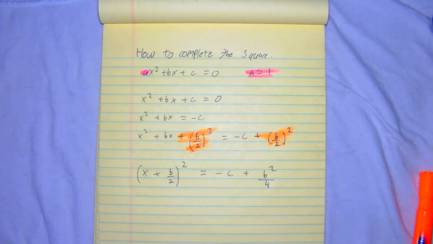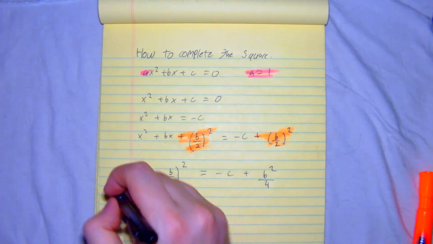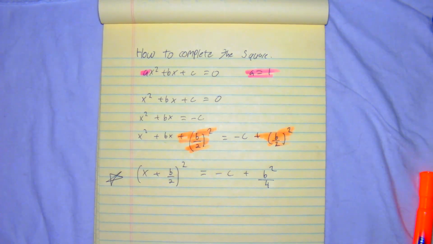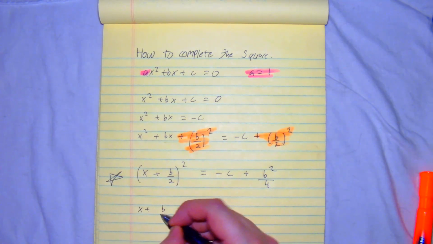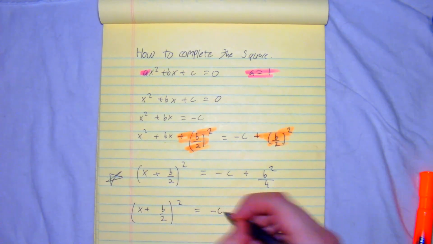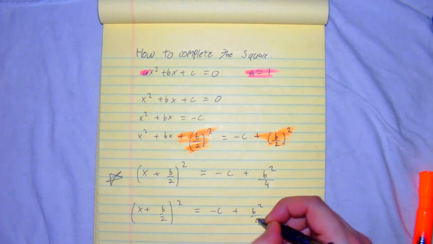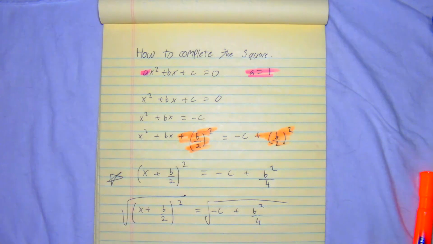Then from here, this is all we really need to know for, I'll just put a star next to it, for our circle part. But to finish this off, to get an answer when a is equal to 1, you would get the following. You'd square root both sides. x plus b over 2 squared is equal to negative c plus b squared over 4. We're going to square root both sides to get rid of this square right here.